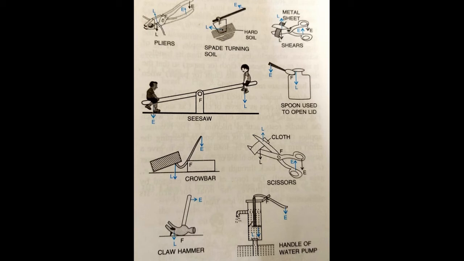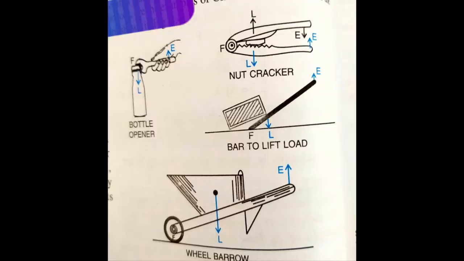As I told you, you should categorize these examples into 3 segments, that is mechanical advantage less than 1, equal to 1, or greater than 1. You should do that. These are the examples, again, I'm repeating, for class 1 lever. This is class 2 lever. In this case, the mechanical advantage is always greater than 1. You can find more examples in your textbook. Go through that and find out other examples.